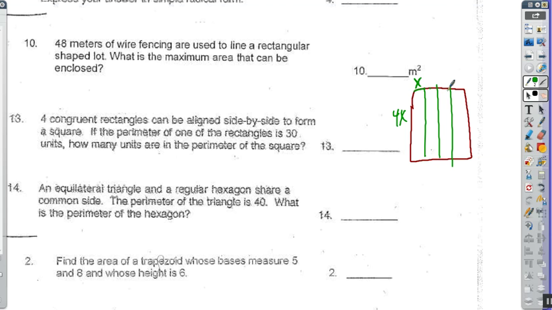So that means 10x is equal to 30, therefore my x value is 3. So that means that the square that I have just made is going to be 12 by 12. And the perimeter, 12 times 4, is 48.